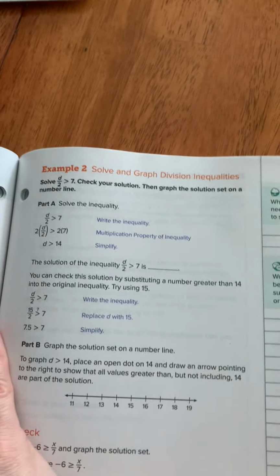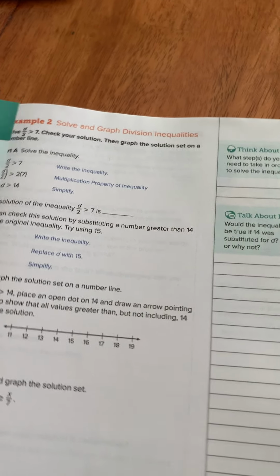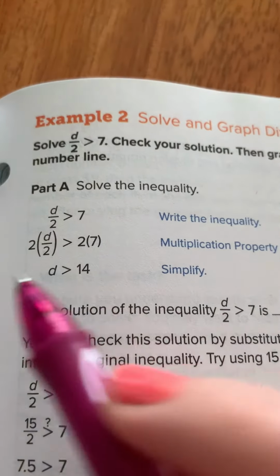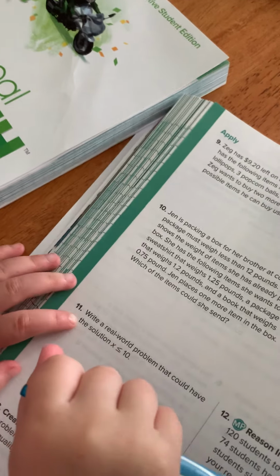All right. No, Claire, we're on this page, honey. No. Wait, what? Okay. This is so much fun with a toddler.